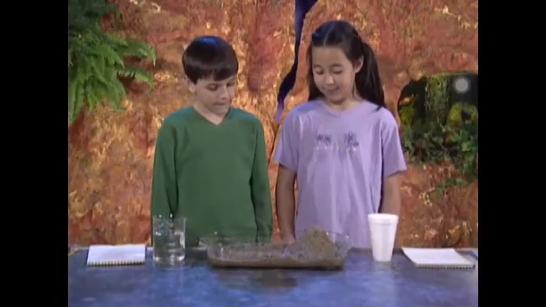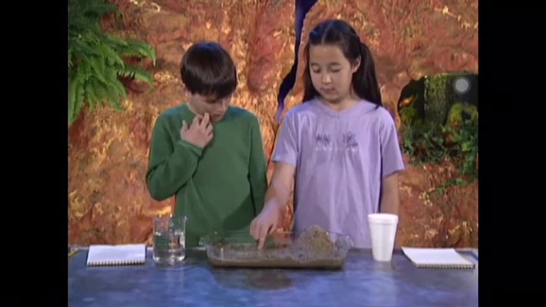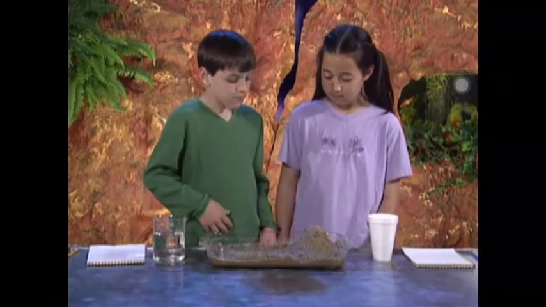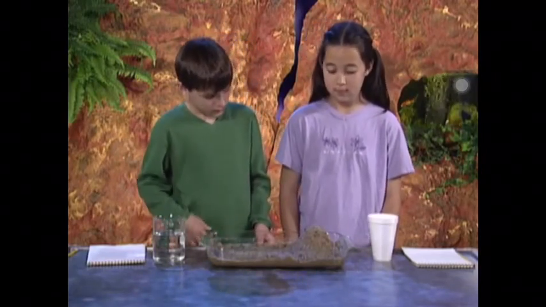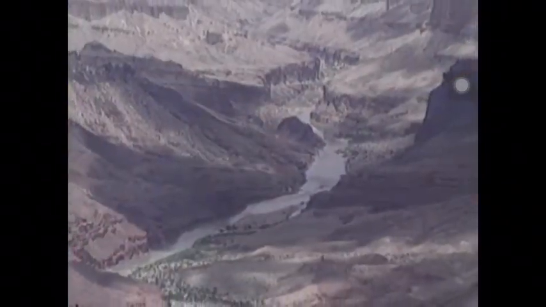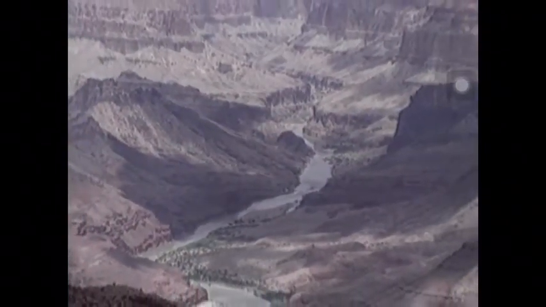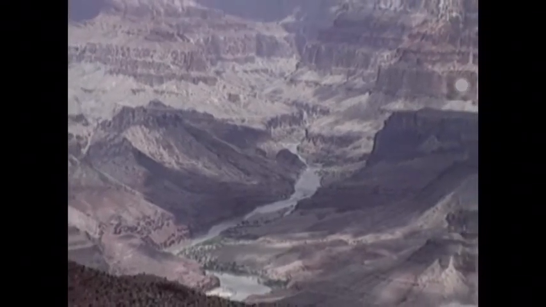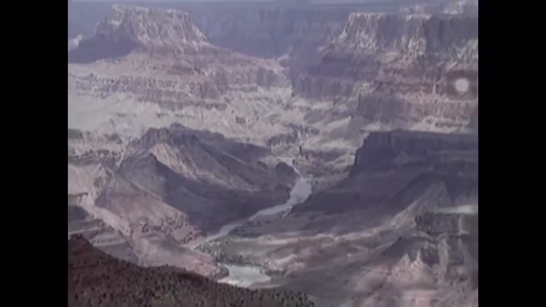But remember, this was only a demonstration. Although a model like this gives you an idea of how moving water, like rain, affects landforms, in the real world, things usually happen much slower, often over thousands or millions of years.